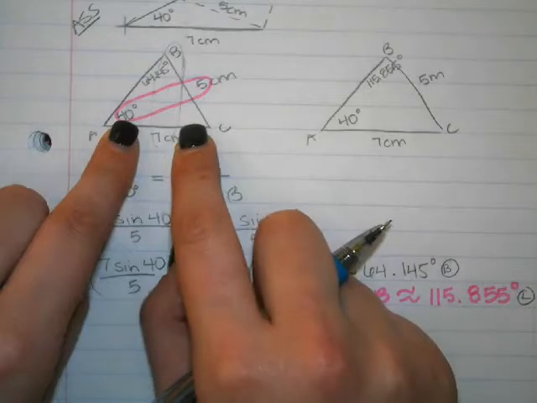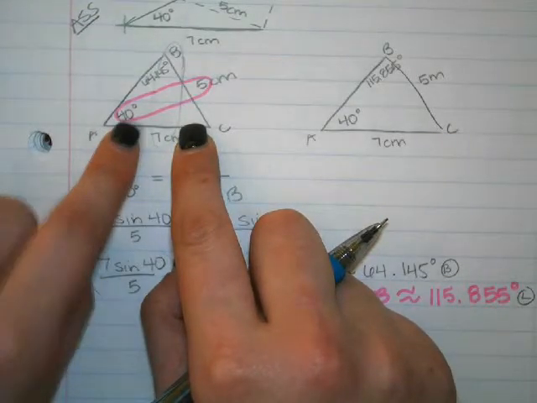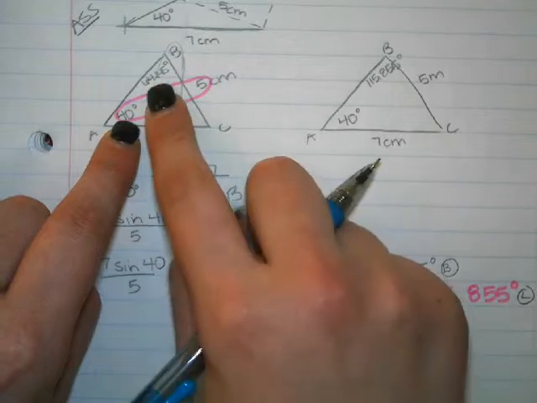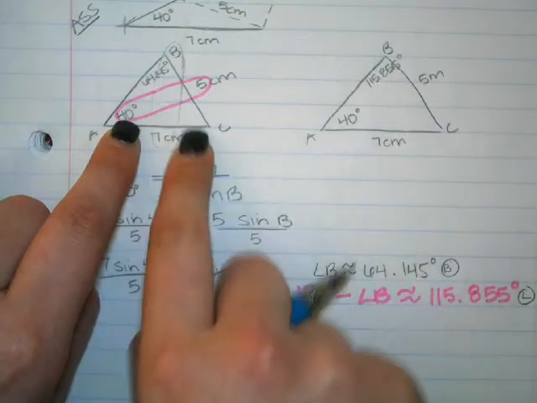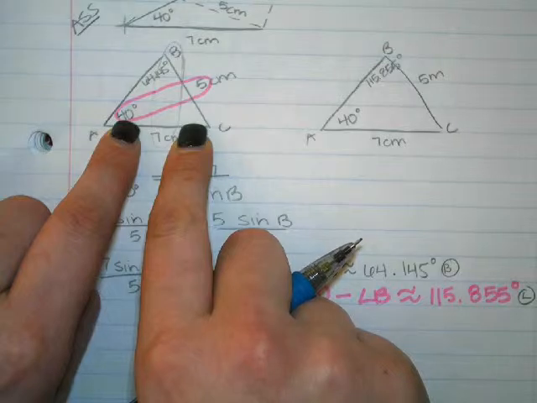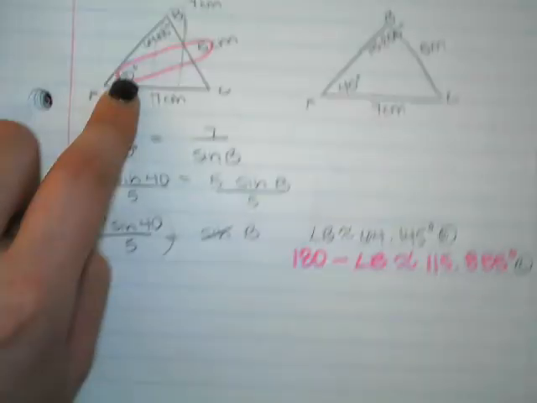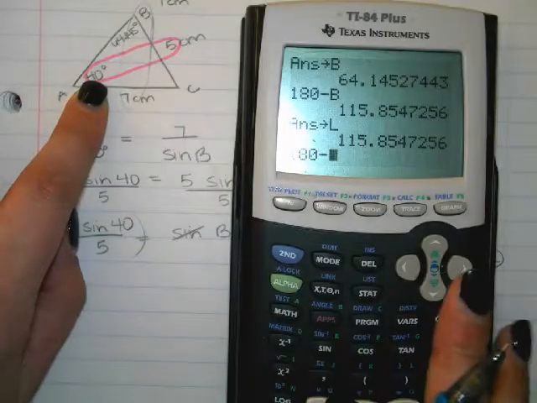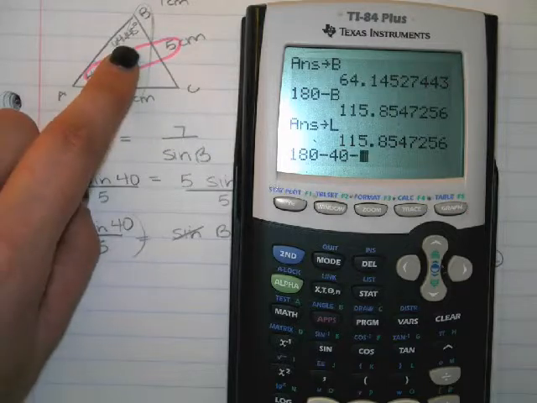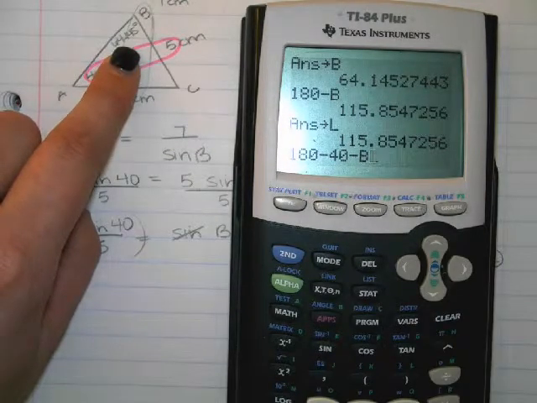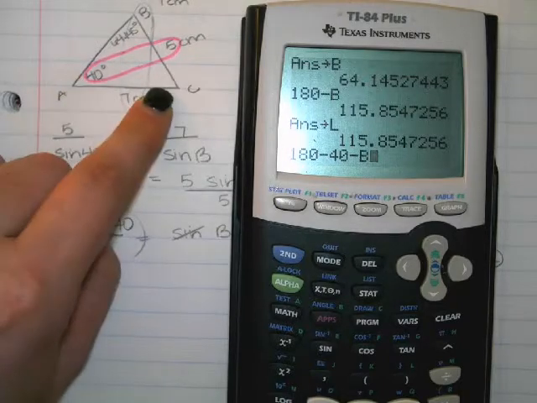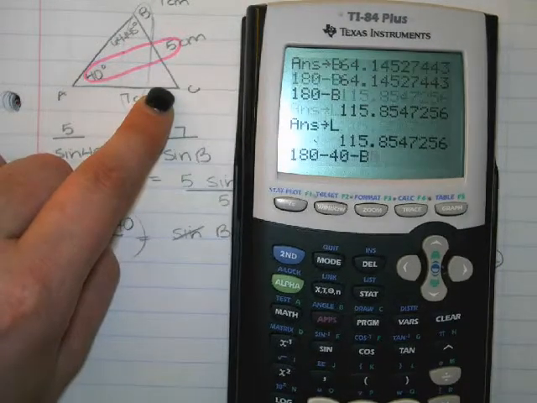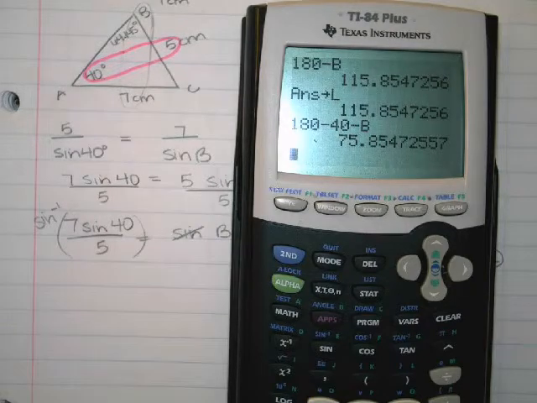Okay, so what I'm going to do to find angle C is I'm going to do 180, minus 40 degrees from it, and minus 64.145, because that's going to give me my angle C. Does that make sense? Okay, so I'm going to do 180 minus 40 minus what I stored as B. Can you see that? So I have two angles of the triangle, I'm finding the third one. Okay. So 75.855.